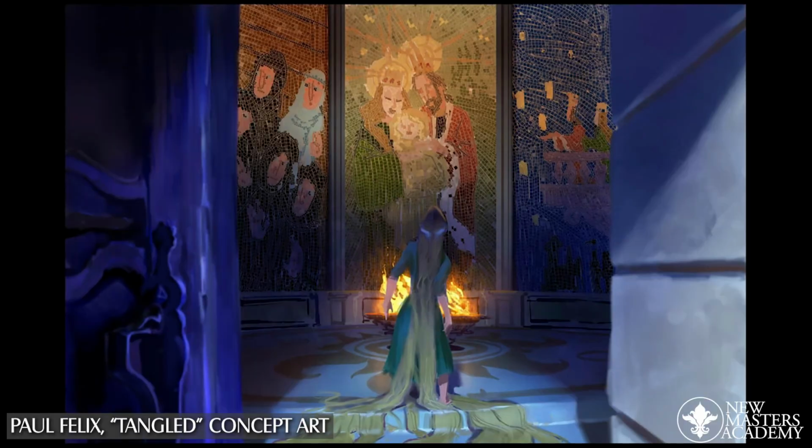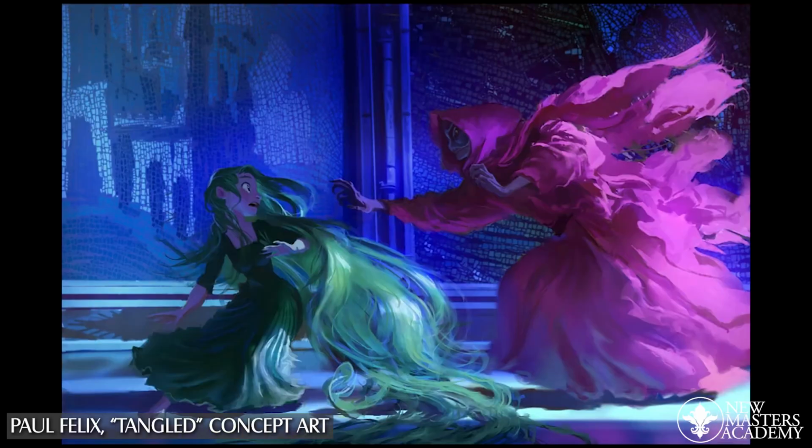These are some concept paintings by Paul Felix. And I put some of these in here for you guys to browse. Because again, this is from Tangled. The image in the mosaics in the back kind of tells the story, and she's seeing it for the first time. But Paul is really good at focusing your eye. You can see how her hair splays out on the ground. The bricks and stuff all lean in towards her in the perspective. So there's things that help move your eye through this area.